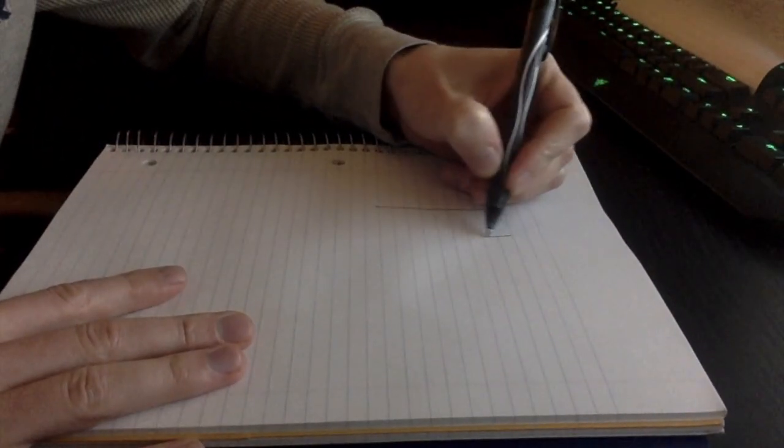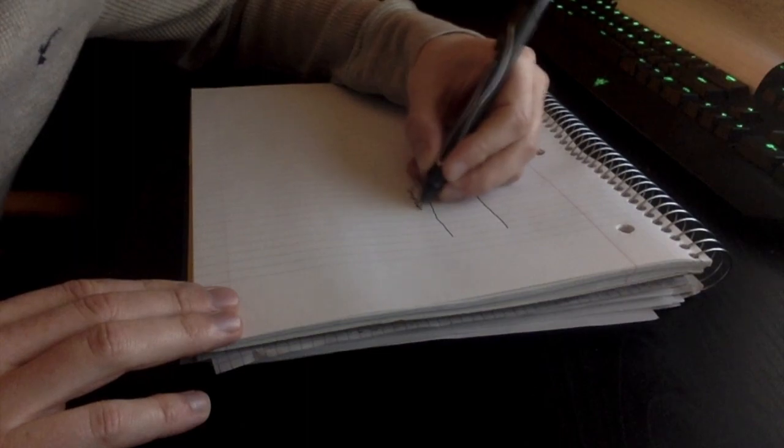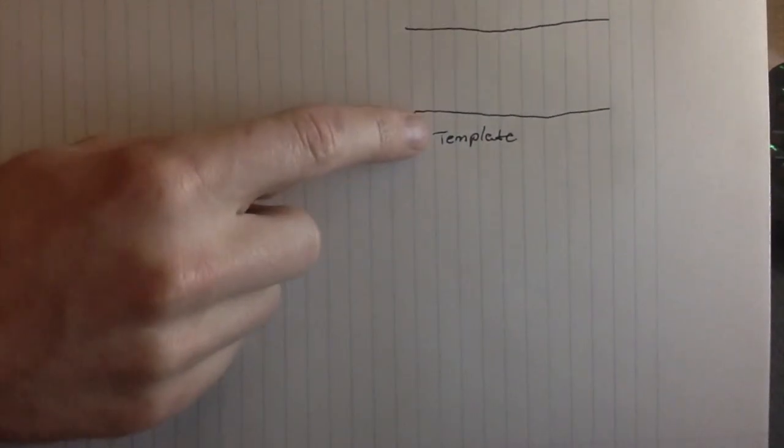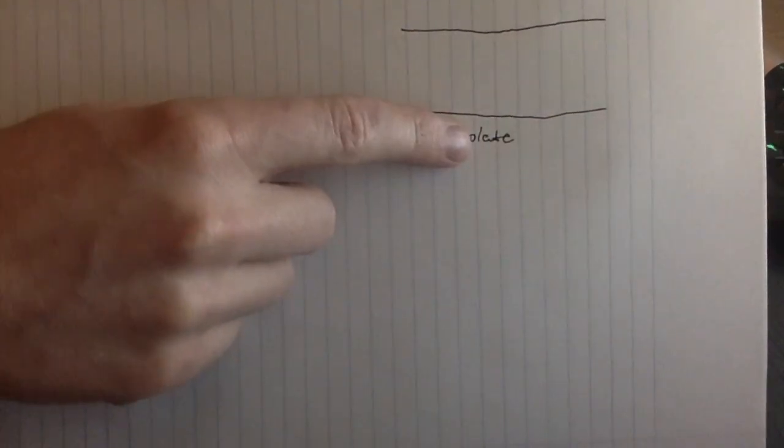I hope you can see it right here. So this is going to be what we call the template. This is the template part of the DNA right here. So what that essentially is going to be is what the RNA polymerase copies itself off of.